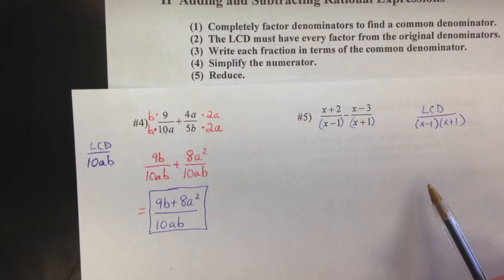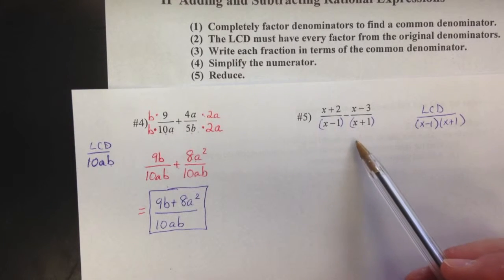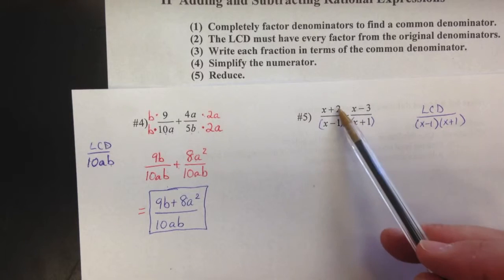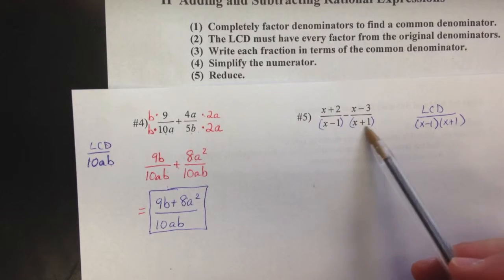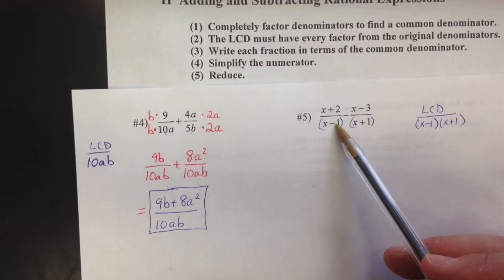One way that you can do this is a shortcut. If it's just this factor and this factor, there's no x squareds or anything like that, you can take the x plus 2 and multiply by that denominator, and the x minus 3 is going to end up multiplying by this.